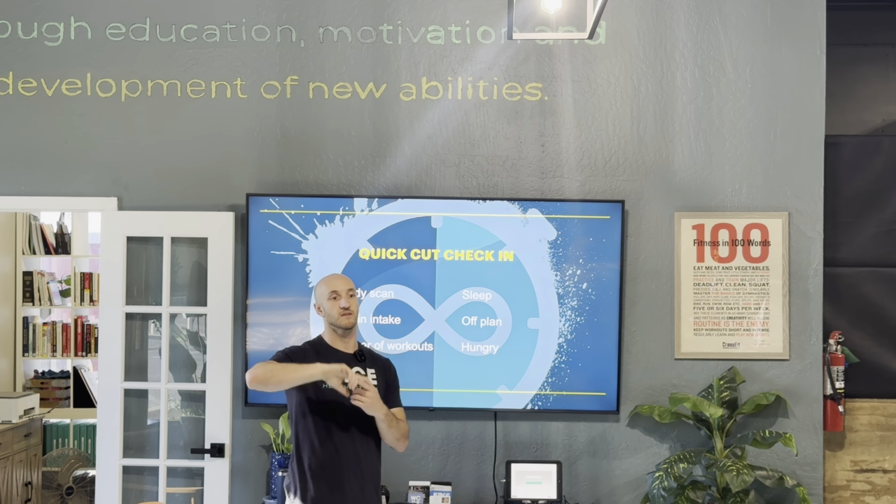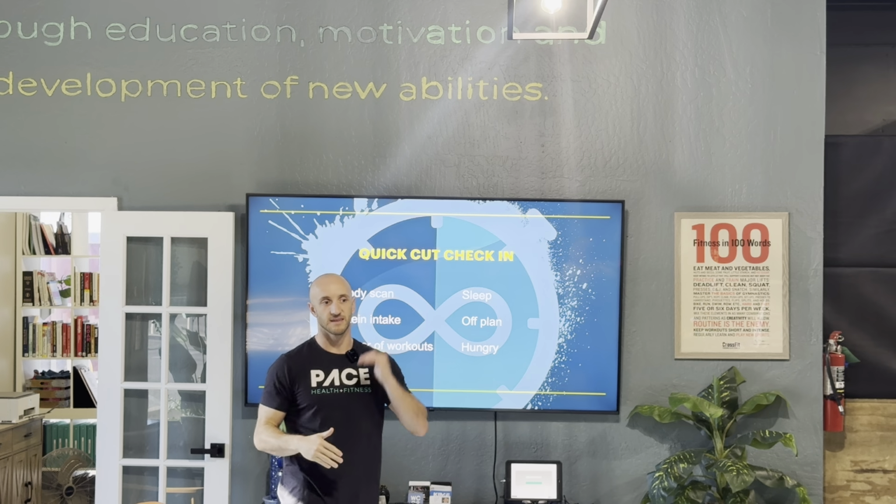You may see the scale doing weird things if you're checking at home, but we always want to look down to muscle mass and body fat mass. And if body fat mass is going down and muscle is going up, we're doing the right things.